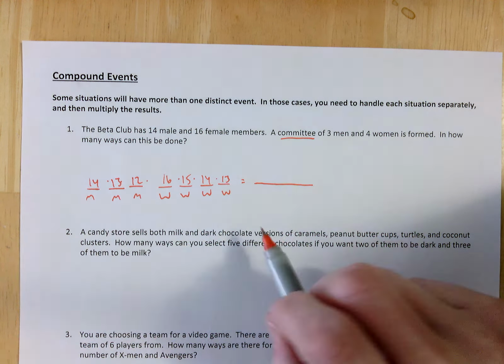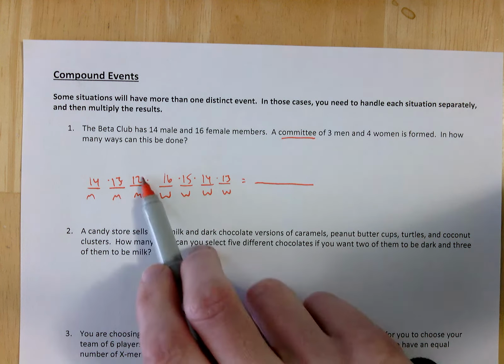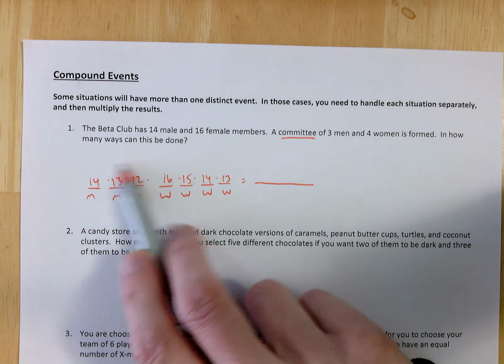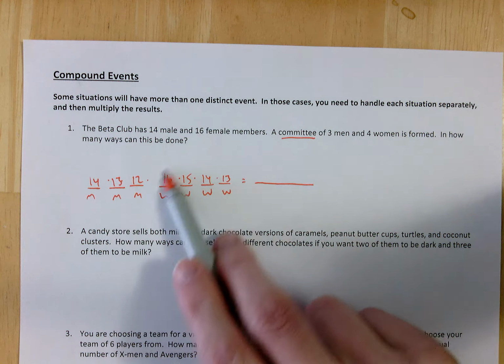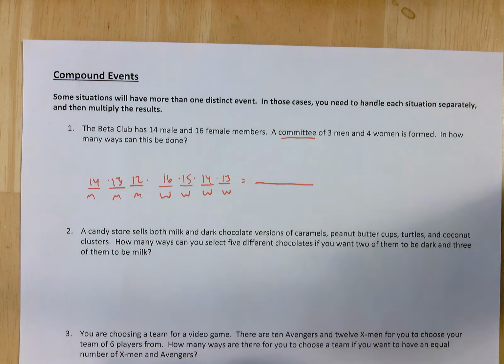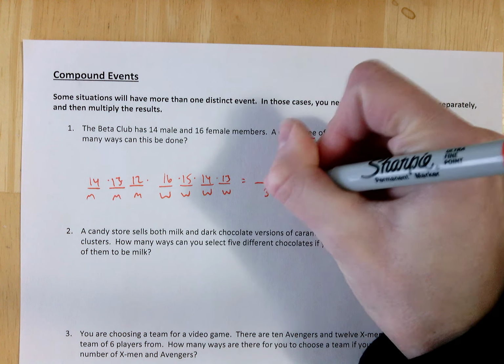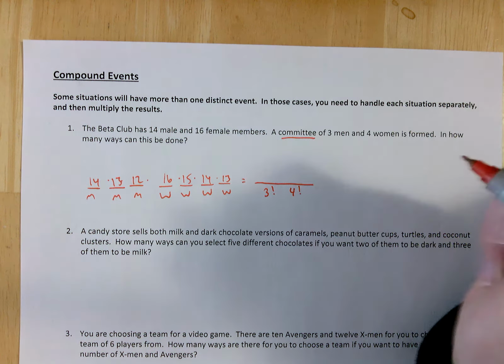So I'm not going to divide by 7 factorial. Instead I'm going to divide by 3 factorial for all the different ways the men could have been ordered, and by 4 factorial for all the different ways the women could be ordered.